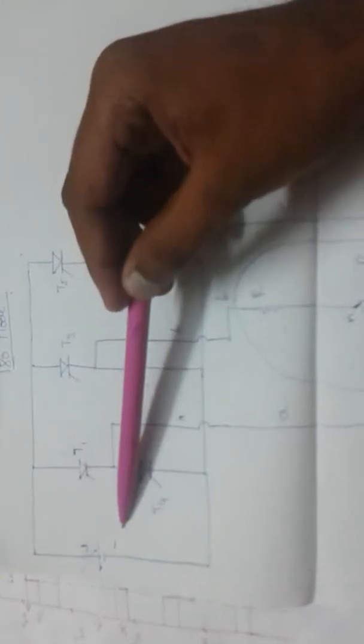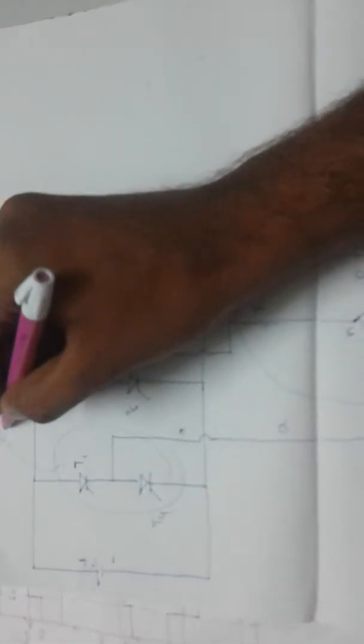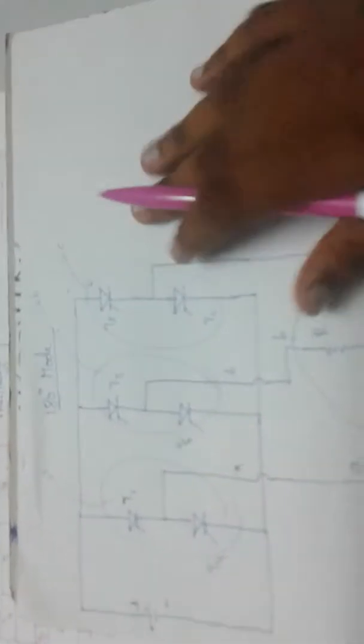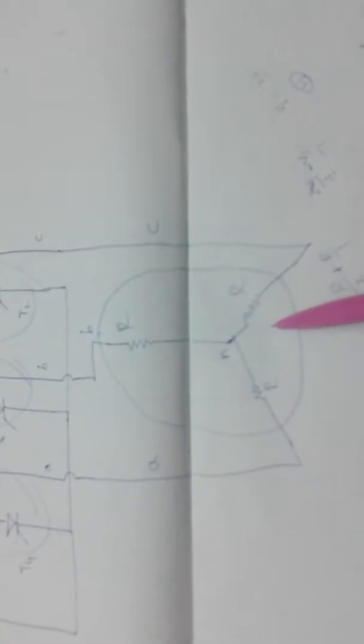We are giving the supply. It's a DC supply because of the inverter. It is a load. Here it is A phase, B phase, and C phase. We are connecting the load for each phase.